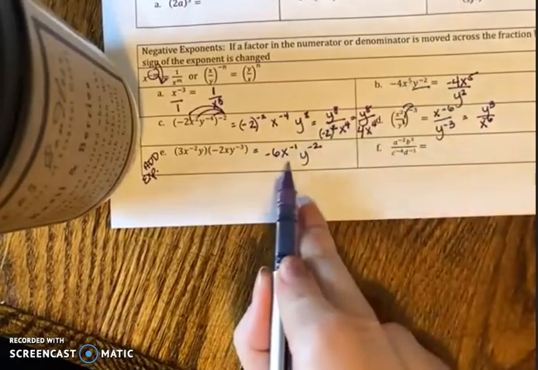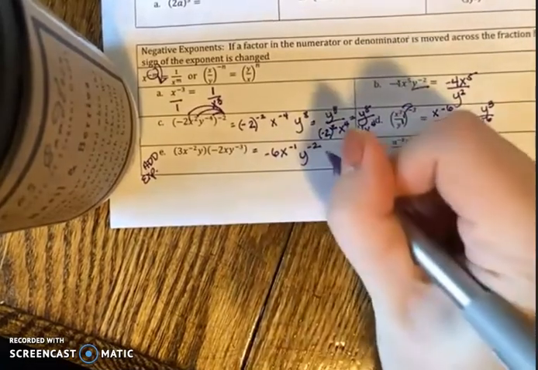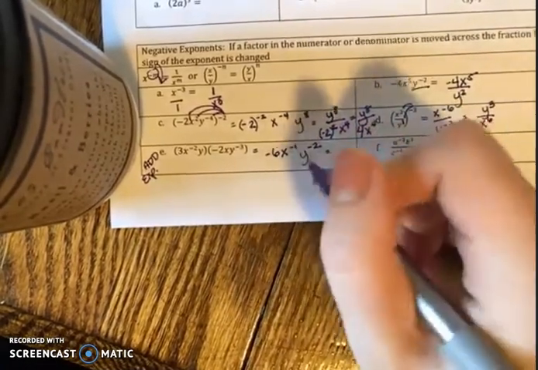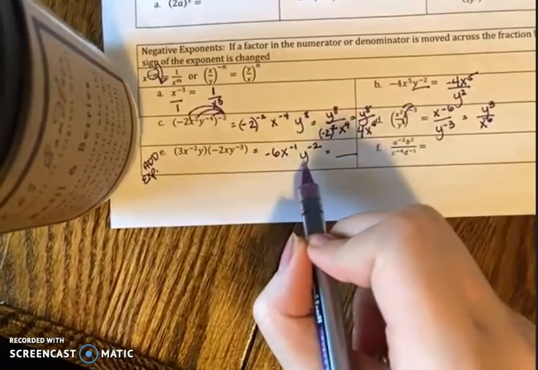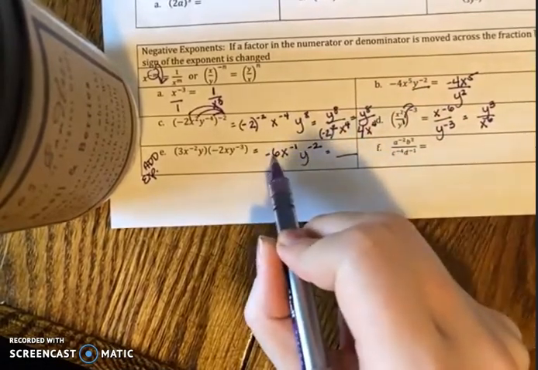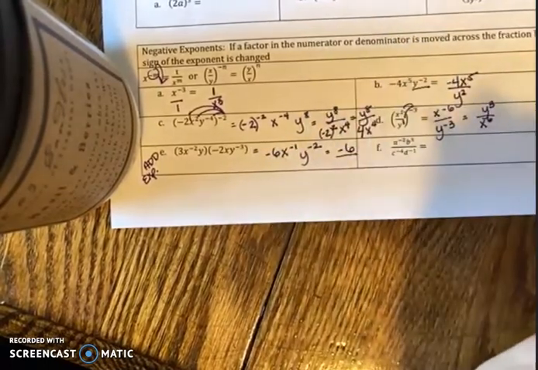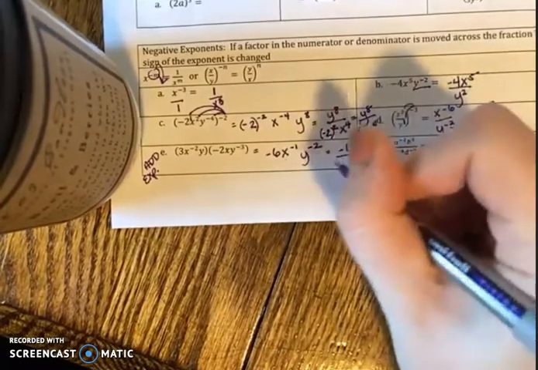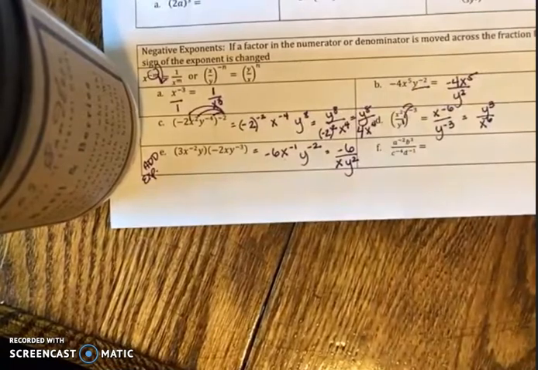This is not our final answer. We need to clean this up by taking care of the negative exponents. The only things that have negative exponents are the x and the y. The negative 6 is understood to be to the first power, so that actually needs to stay in the numerator, and then I would have x and y squared in the denominator.